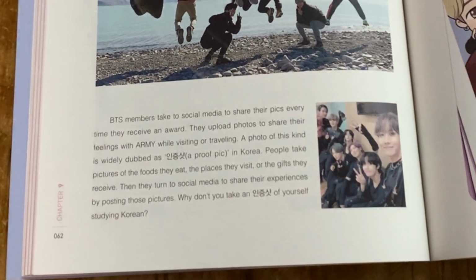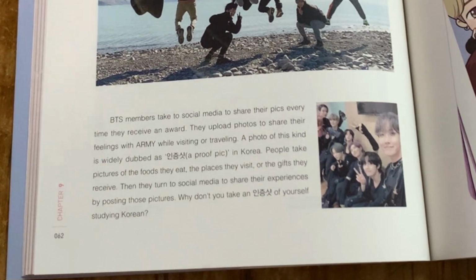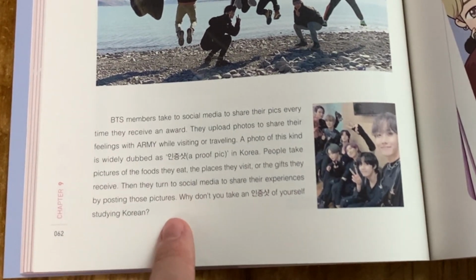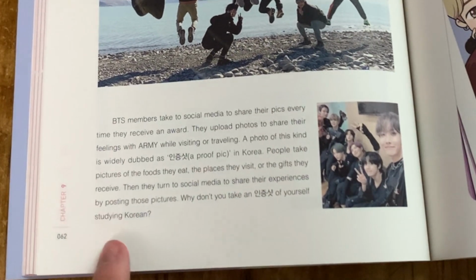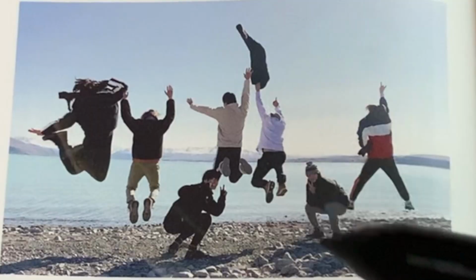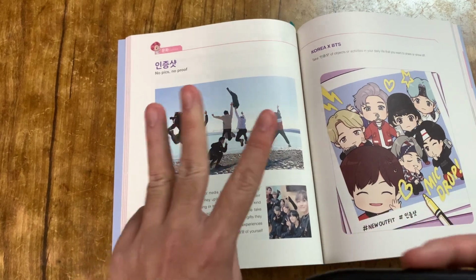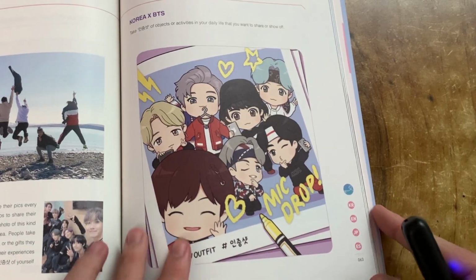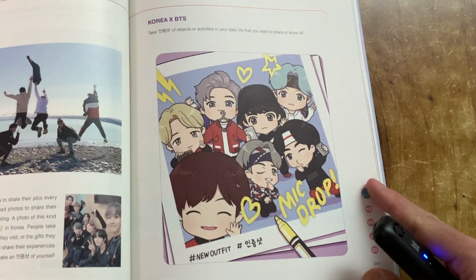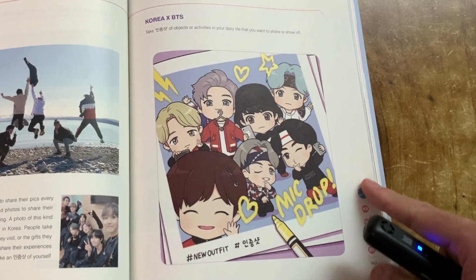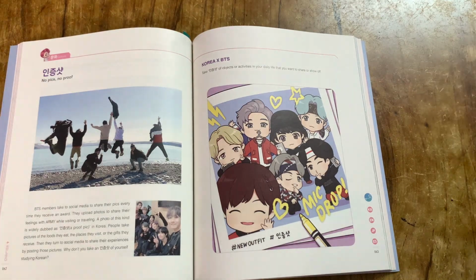For example, you can take pictures of what you're eating, like what cafe you went to, and things like that. That's your 인증샷. So why don't you take an 인증샷 of yourself studying Korean? So 하나, 둘, 셋. 1, 2, 3. And then over here we have Korea and BTS. Take 인증샷 of objects and activities in your life. Life goes on, so take a picture.